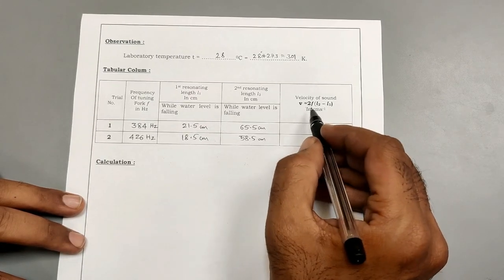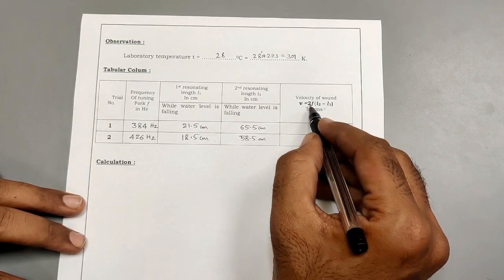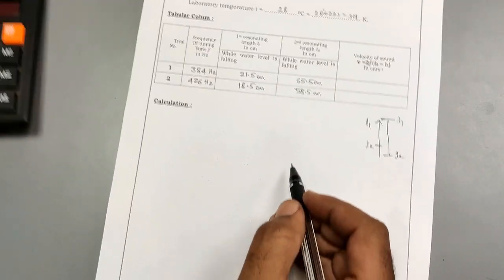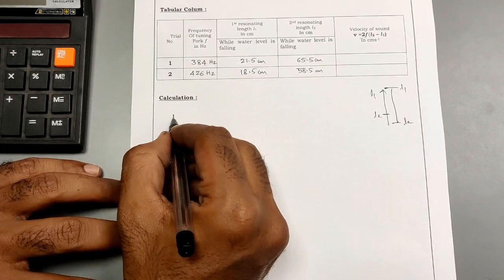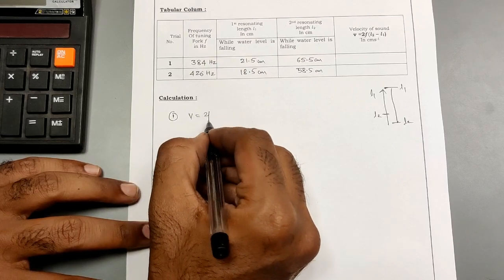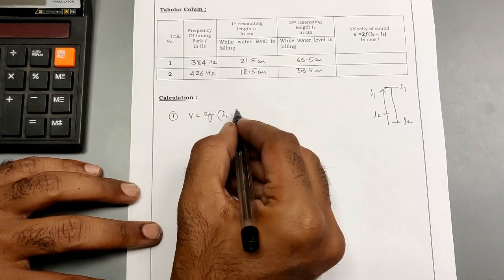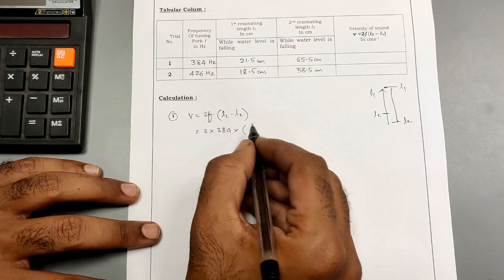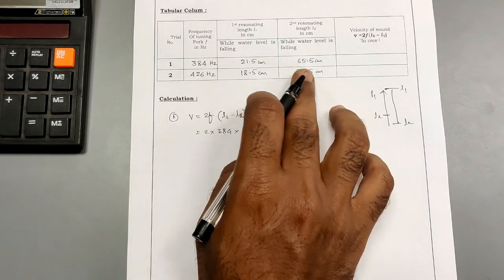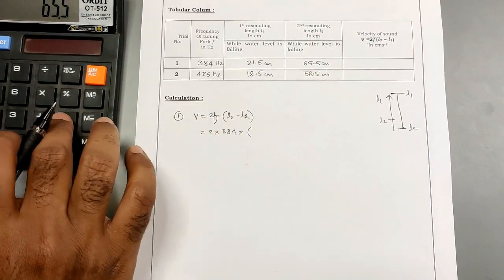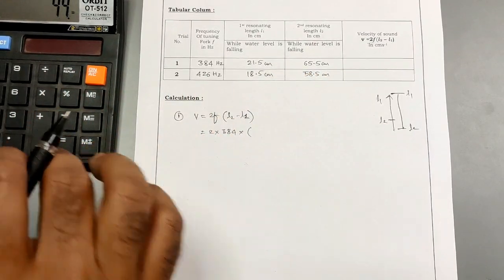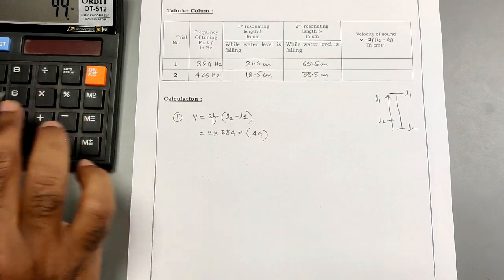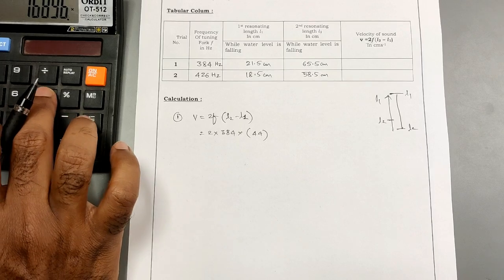Now let us calculate the value of velocity of sound. See, the frequency is 384 hertz. L2 minus L1. So we'll make the calculations in detail. First one, for the first trial, V is equal to 2F into the bracket L2 minus L1. So 2 into 384 into L2 minus L1. How much is L2? 65.5 minus L1, 21.5. So it is 44. So you multiply all this, 44 into 384 into 2.